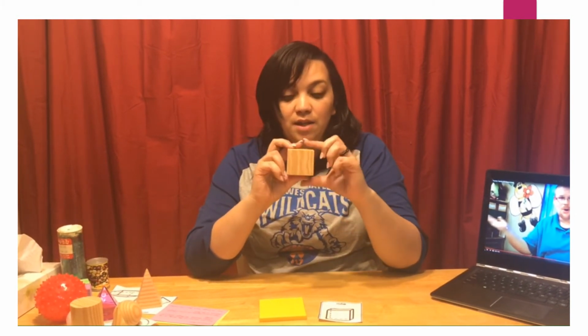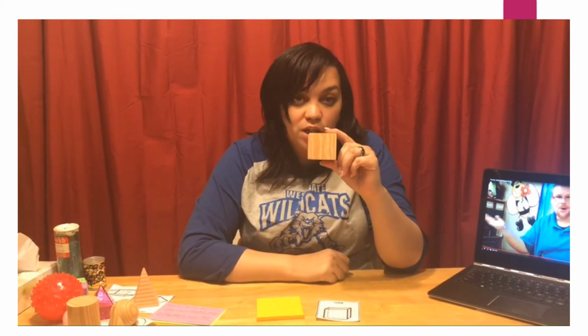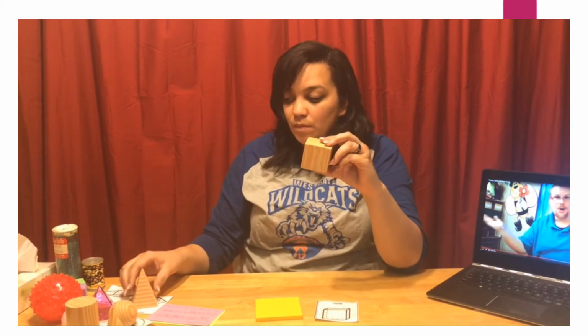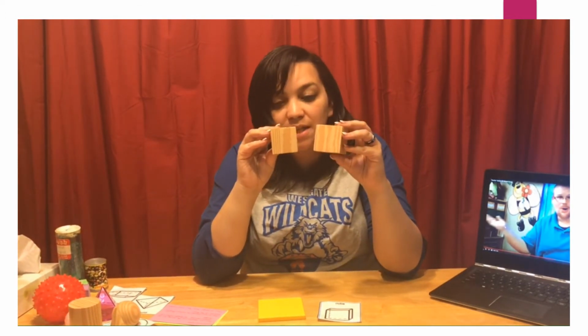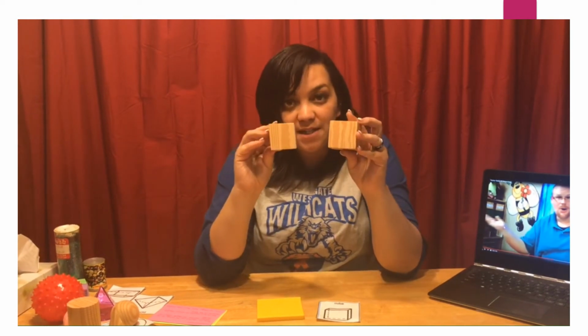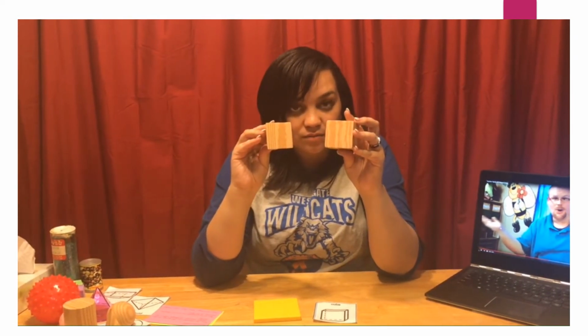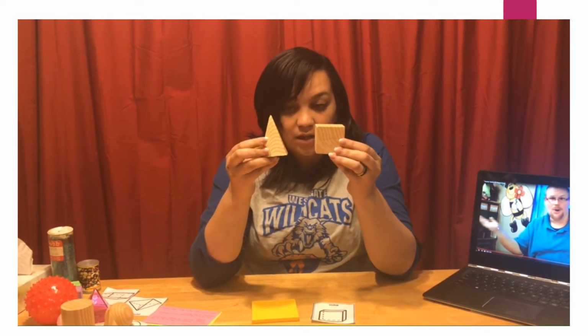Another common misconception is that because this has a square on it, this shape is the only one that is going to be called a cube. But notice, what do you notice here? What do you see that is alike? What do you see that's different? Both have faces that are squares. However, the tops of them are different.